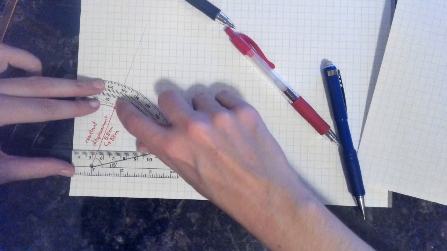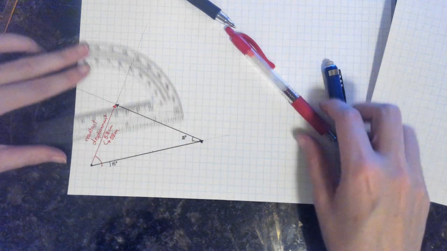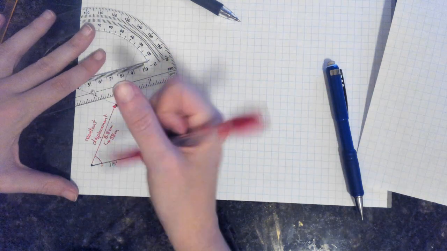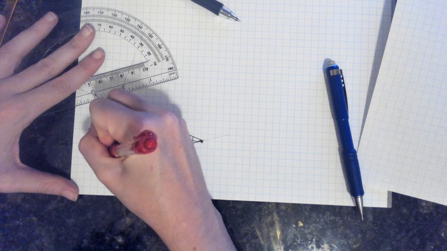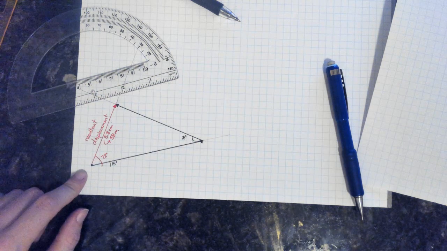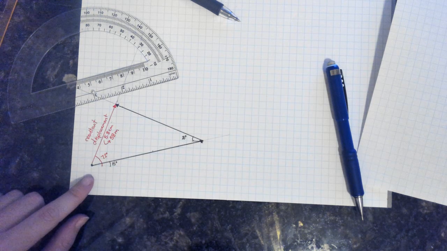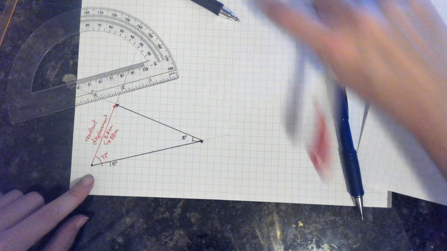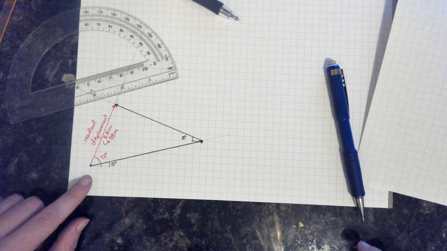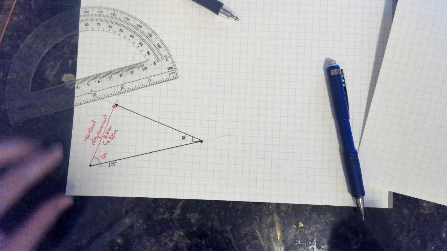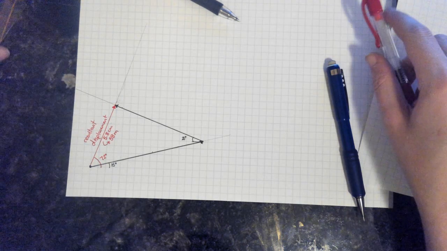So that looks like 72 degrees with this drawing. Okay. Now that we have a good idea of what our answer should be, let me show you how to do the calculations.